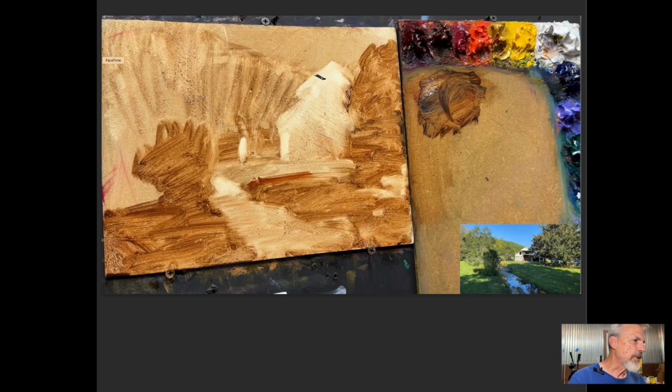So I'm toning with a burnt sienna and a little bit of blue, I think. And I'm just blocking in big shapes. I'm not trying to render detail, no color. I'm trying to think in terms of three values of burnt sienna. So I'm making three values here, and I have all three already.